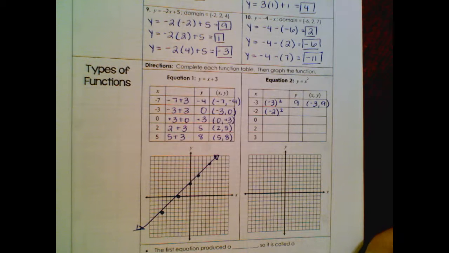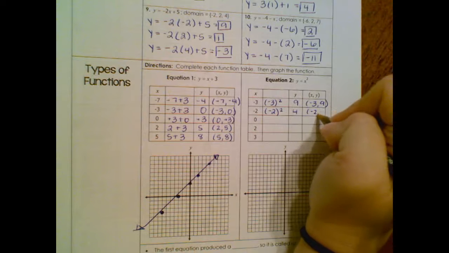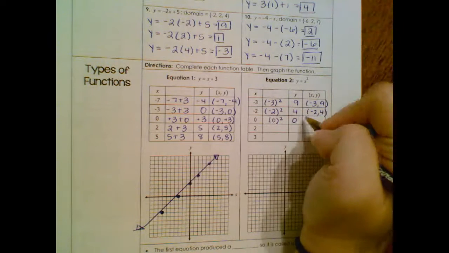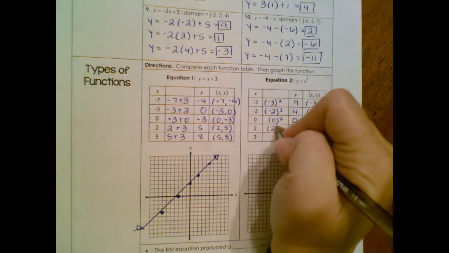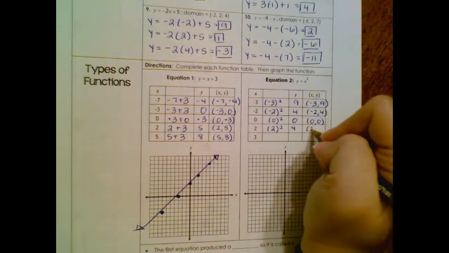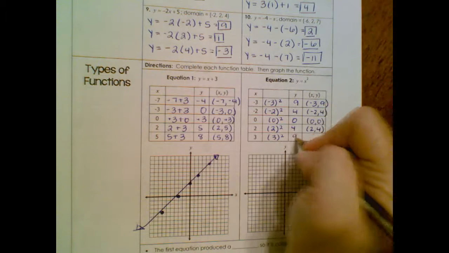Negative 2 squared is negative 2 times negative 2, gives me 4. Plugging in 0, 0 squared is 0. Plugging in 2, 2 squared, 4. Plugging in 3, 3 squared is 9.